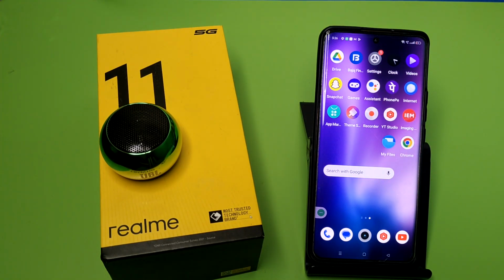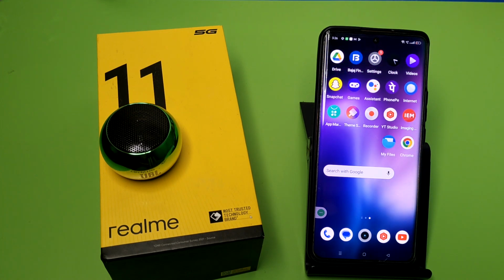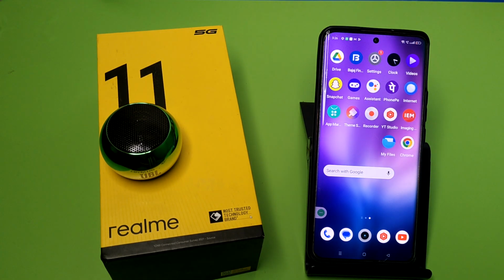In this video I'm going to tell you how you can enable split screen view in your Realme smartphone, how you can enable that.